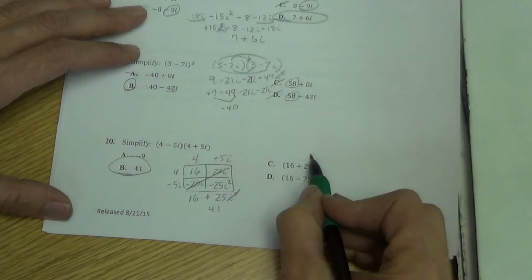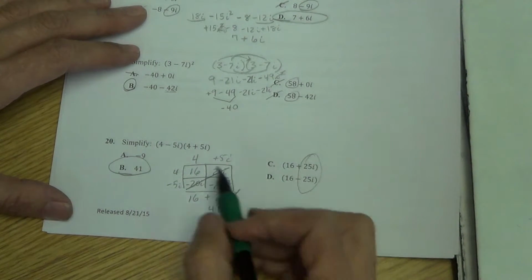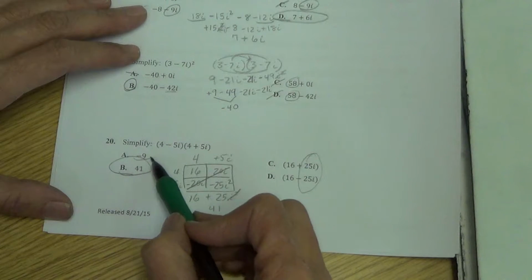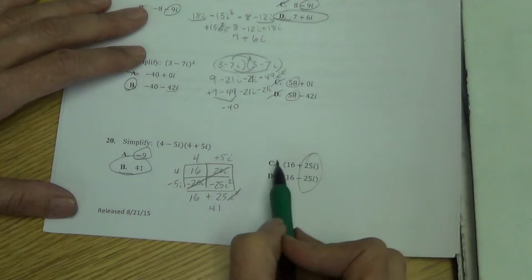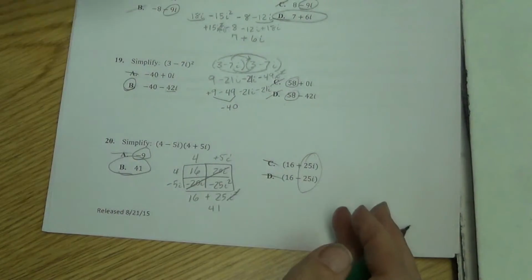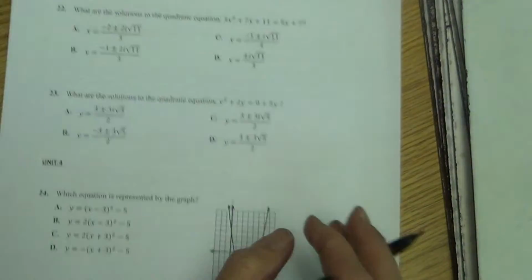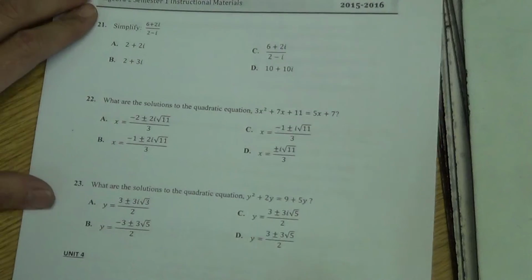Lots of things wrong with these. Here the i's stay. Here, boy, there's not a lot you can say on that one. Just wrong. Okay, next page.